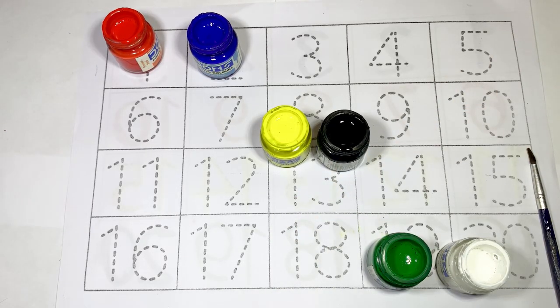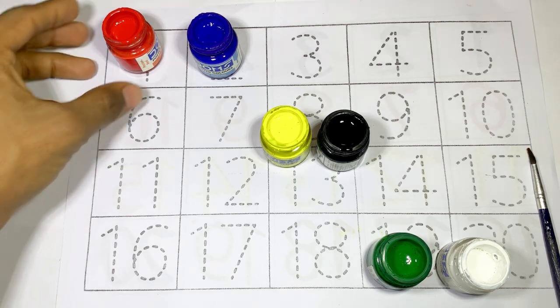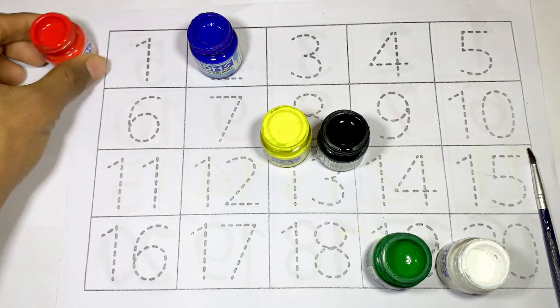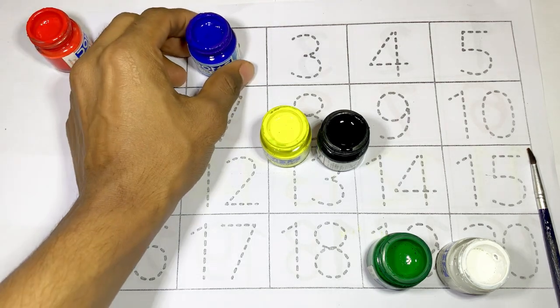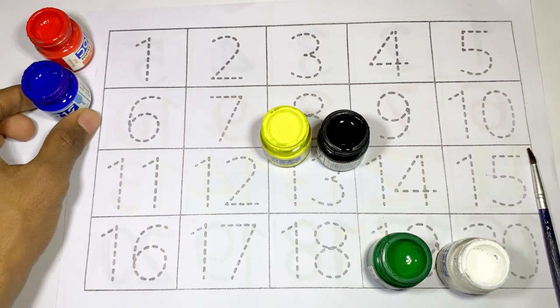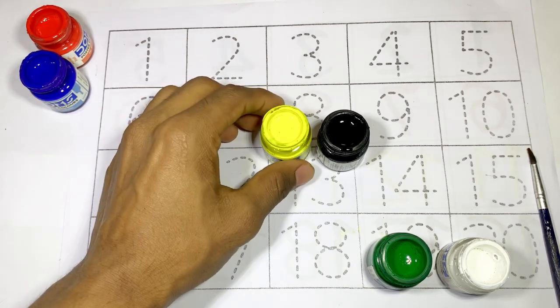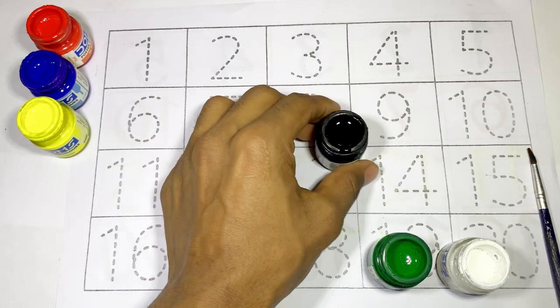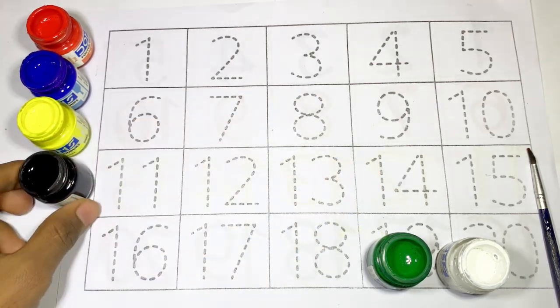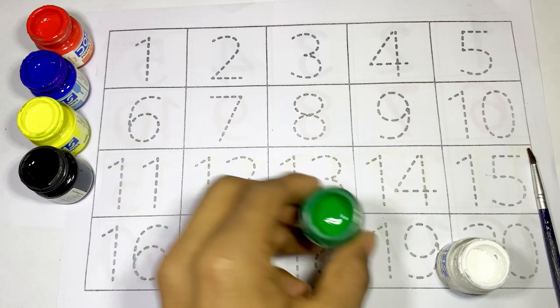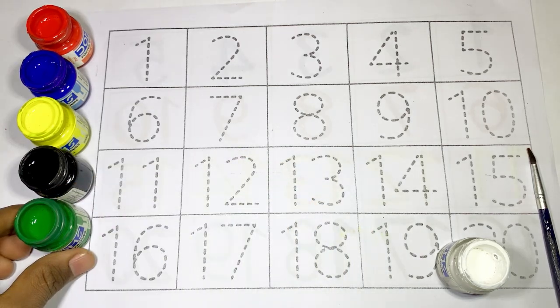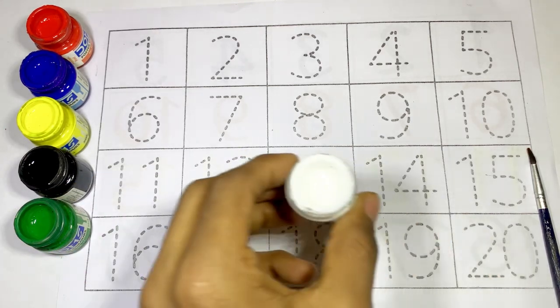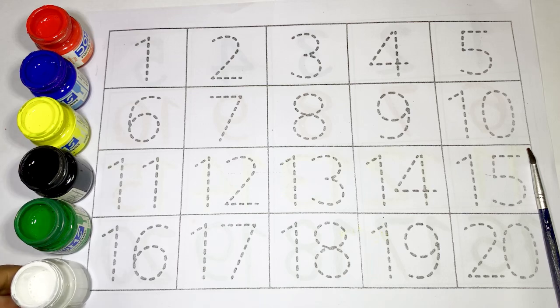Today you learn colors. Kids, class name: red color, blue color, yellow color, black color, green color, white color.